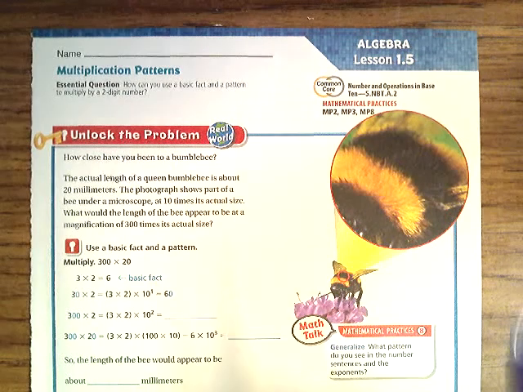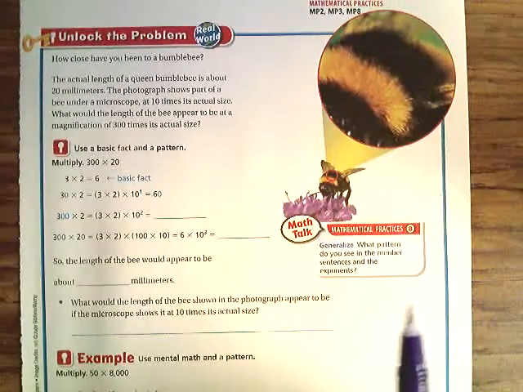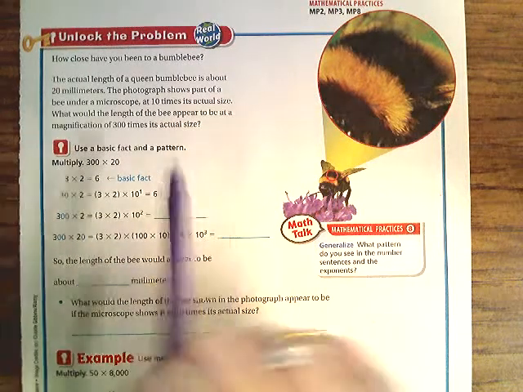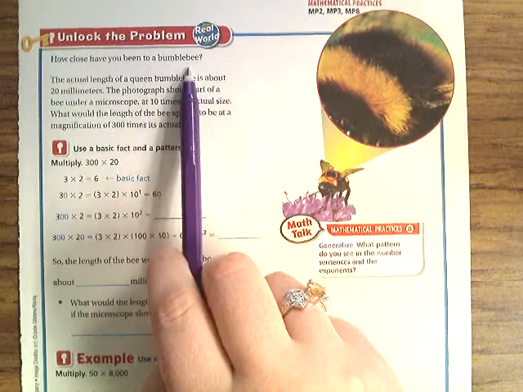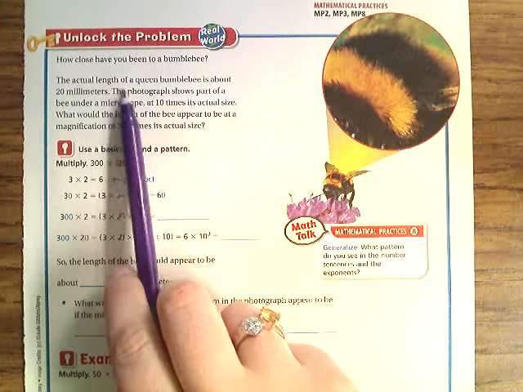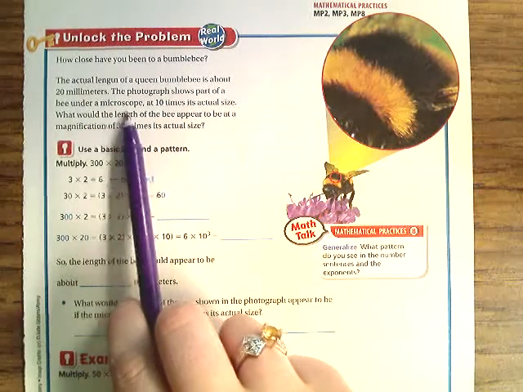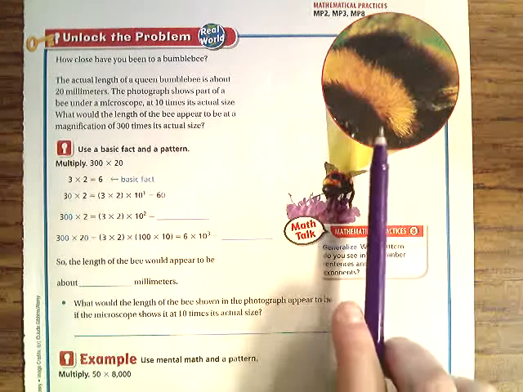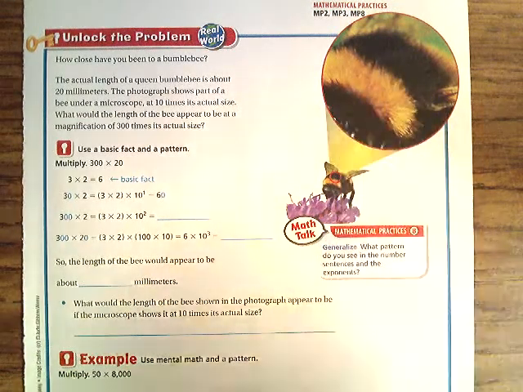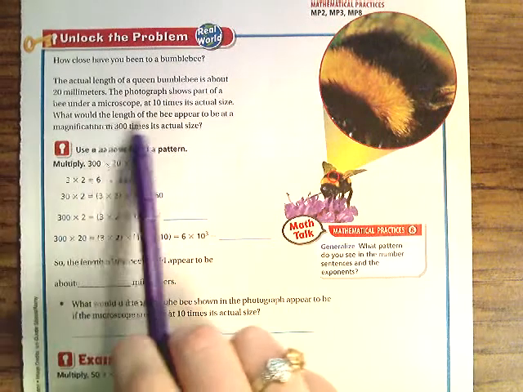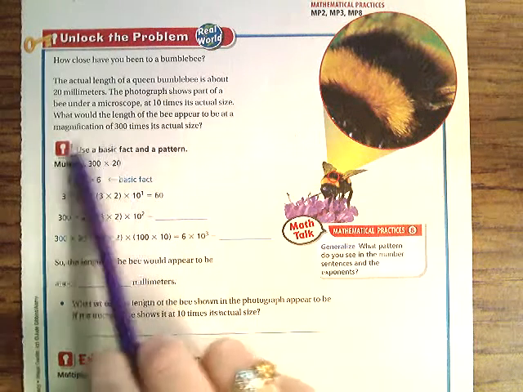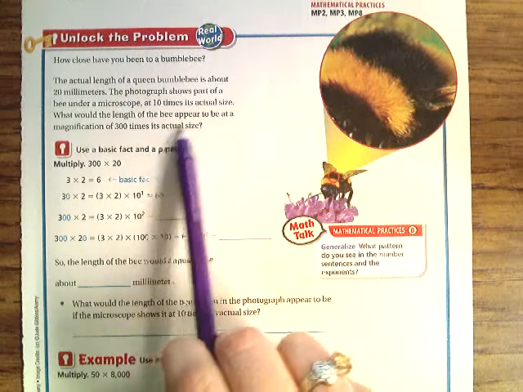Okay, so page 29, we're at the top where it says unlock the problem. Today we are focusing on multiplication patterns, okay? And I'm going to scoot this down just a tiny bit. We are going to look at this part of the problem here, and we're going to skip over that example at the bottom. So at the top where it says unlock the problem, how close have you been to a bumblebee? I hope not too close, right? The actual length of a queen bumblebee is about 20 millimeters. The photograph shows part of a bee under a microscope at 10 times its actual size. It looks like it's the back of the bee, at 10 times its size. What would the length of the bee appear to be at a magnification of 300 times its actual size?